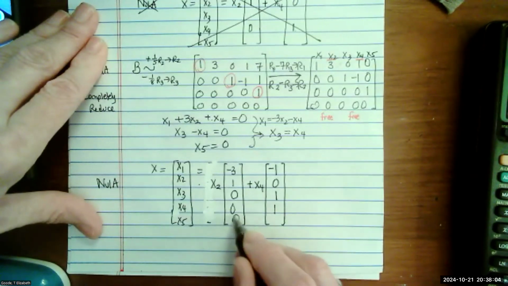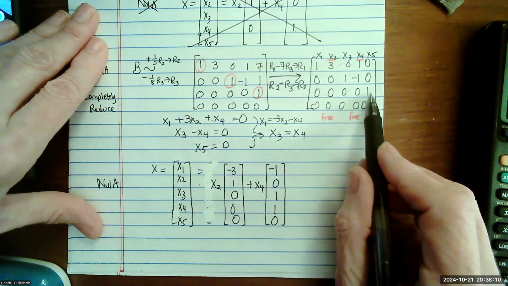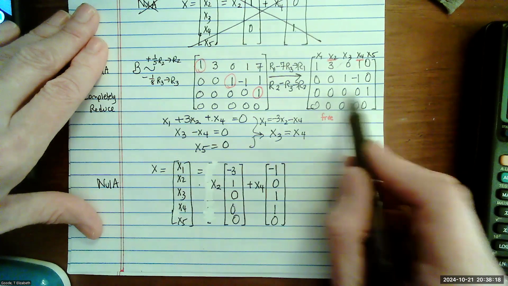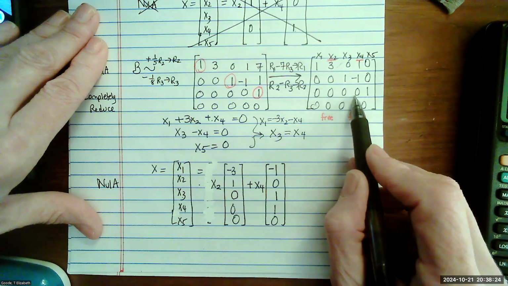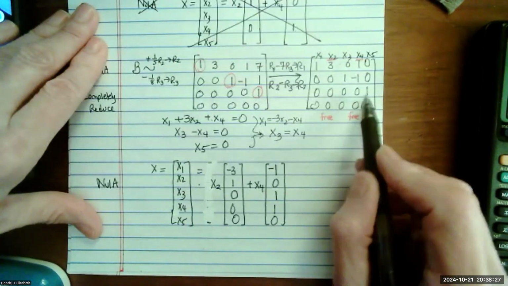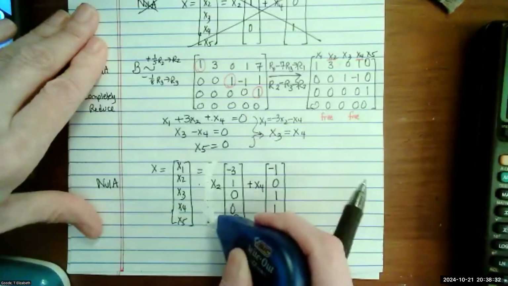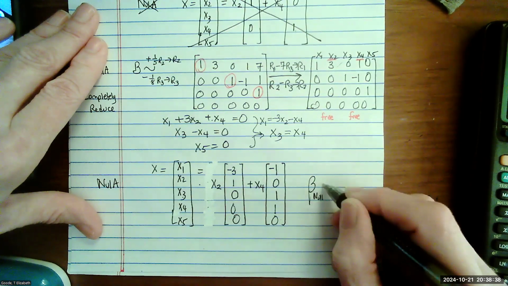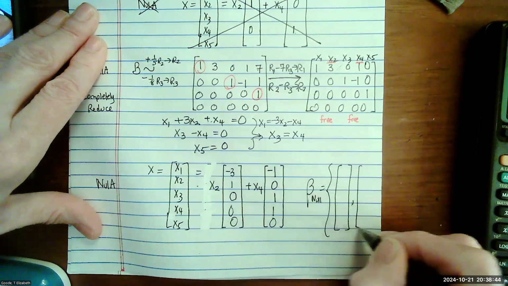But x5 is actually 0, so it's 0 here and 0 there. Because x5 is not free, it's actually equal to 0. That's what it means to have the 1 here. I mean, this means 0x1 plus 0x2 plus 0x3 plus 0x4 plus 1x5 equals 0. That means x5 is actually equal to 0. Okay, does that help? So the basis for null A is these two vectors that are 5 by 1s.